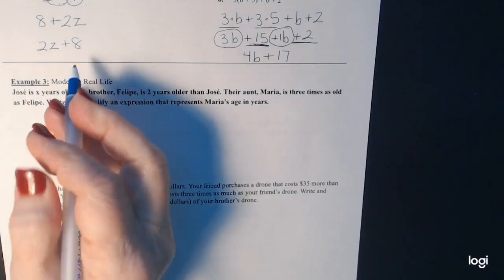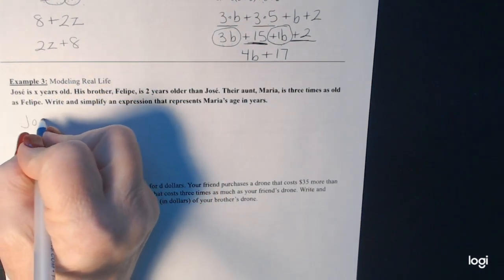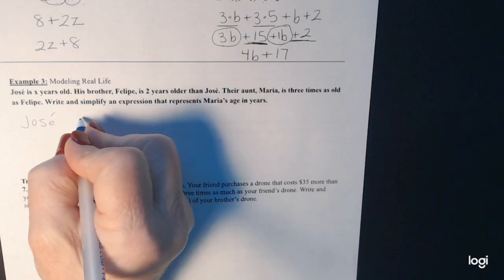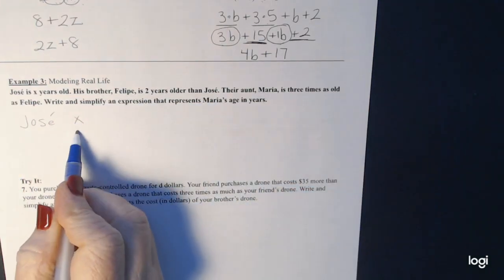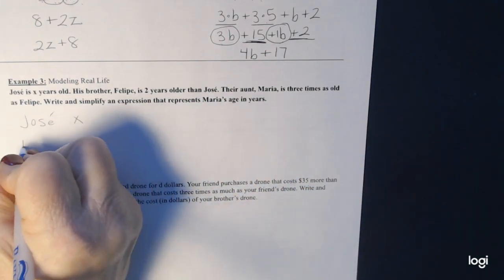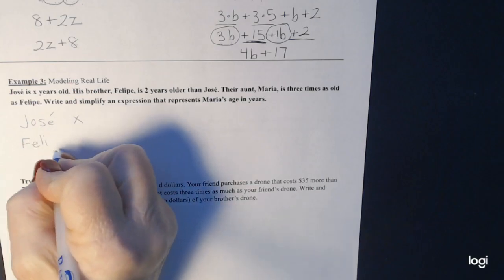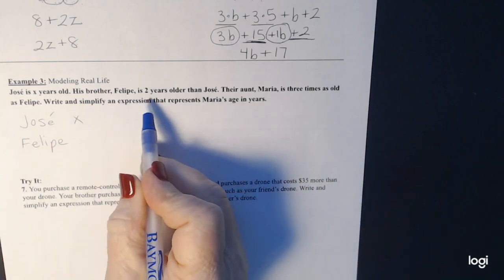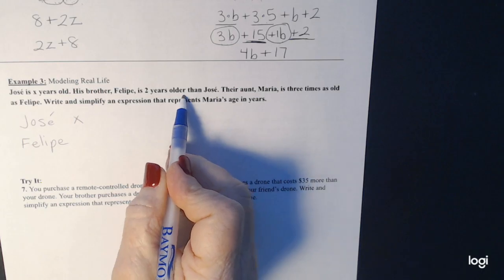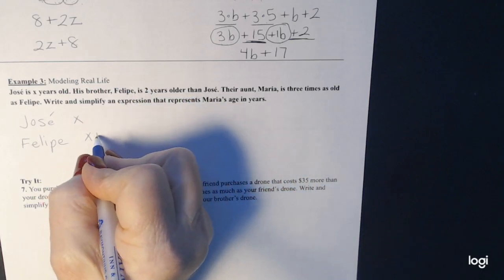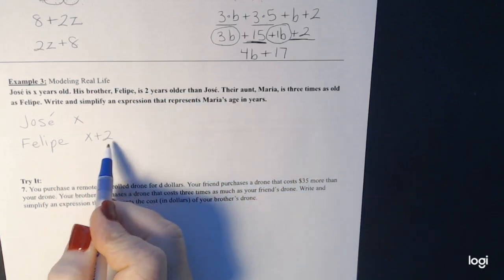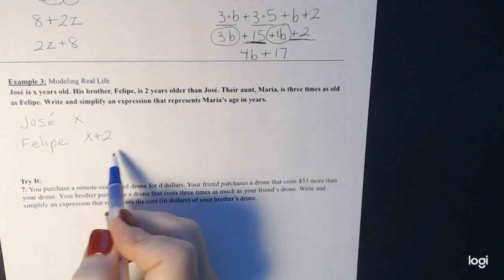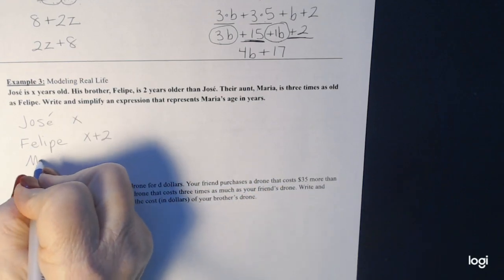All right, well, let's look here. Jose, he is X years old. We know that. The brother, let's go and do the brother. Felipe is 2 years older. So that means that would be this. We would add 2 years. He's 2 years older. All right, the Aunt Maria.